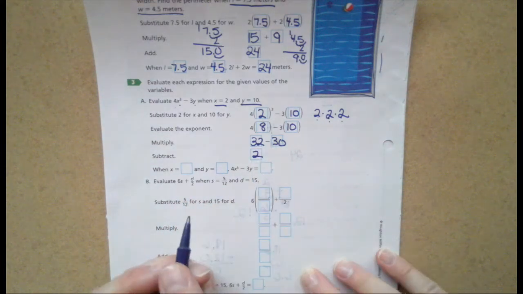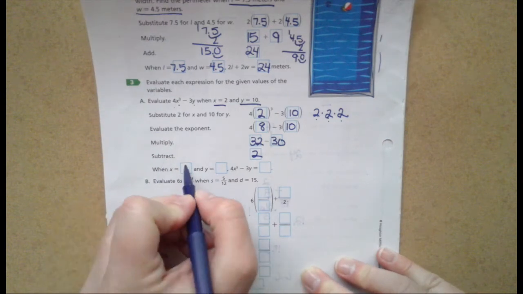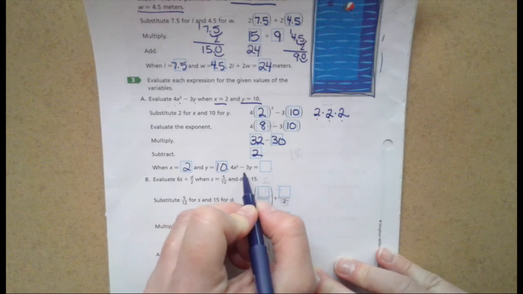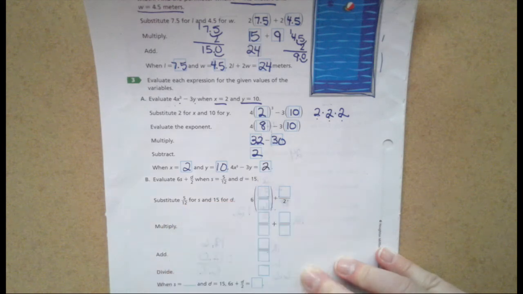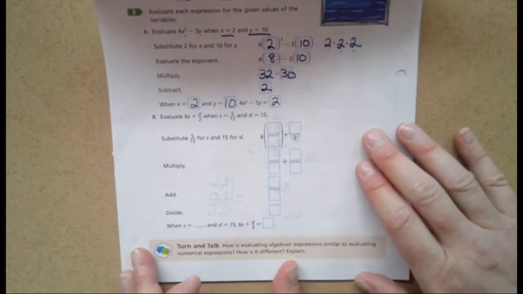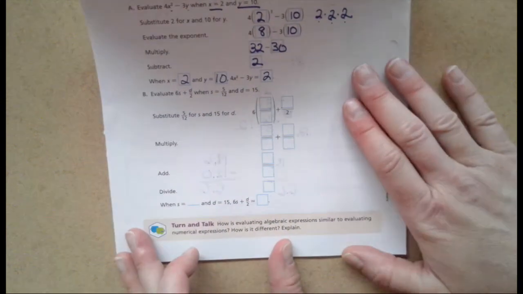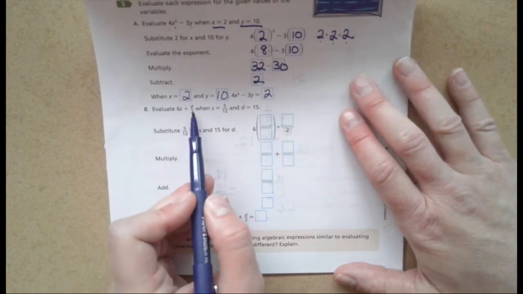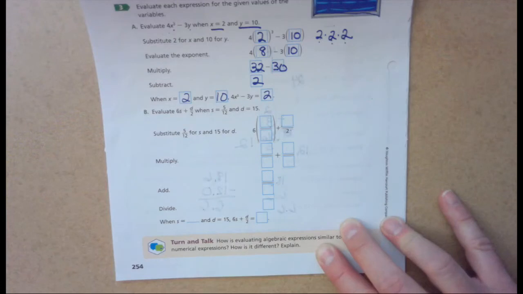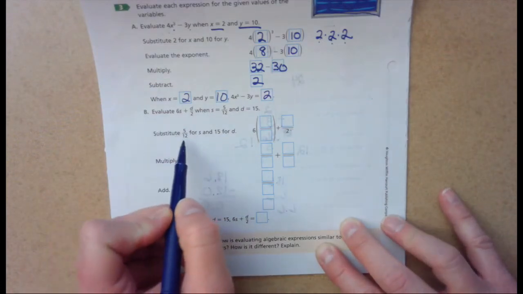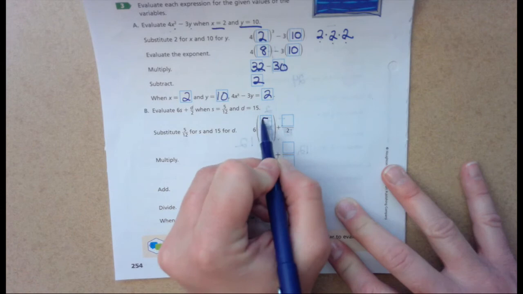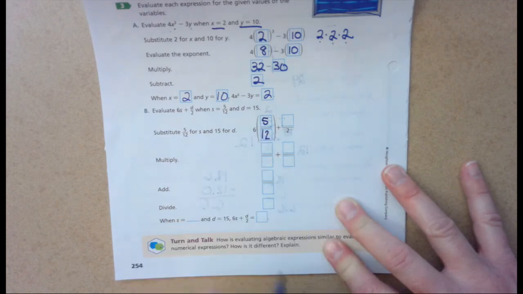So when x equals 2 and y equals 10, 4x cubed minus 3y equals 2. On to question B. Evaluate 6s plus d over 2 when... Okay, so we need to substitute 5/12 for s and 15 for d. So I'm going to fill in my blanks: 6 times 5/12 plus 15 over 2 to fill in the blank for d.